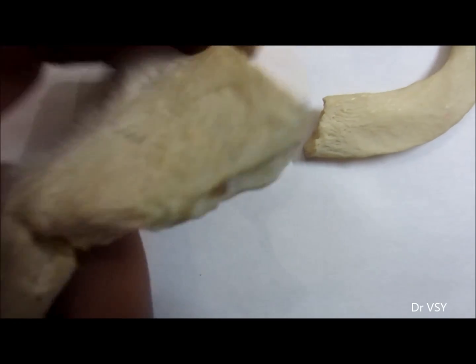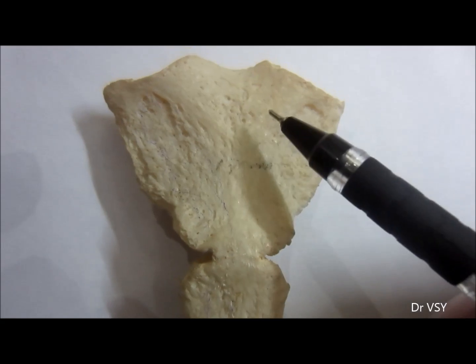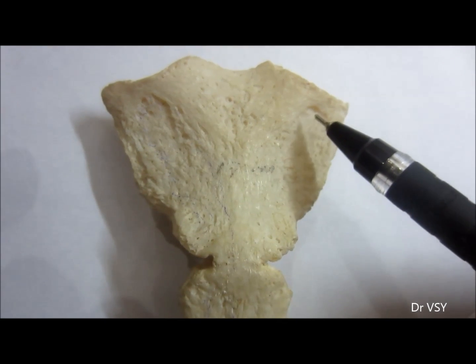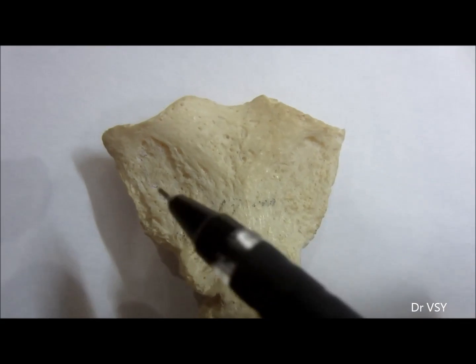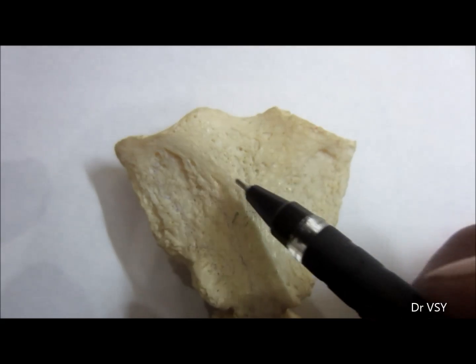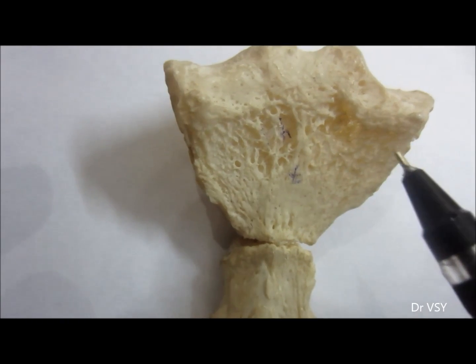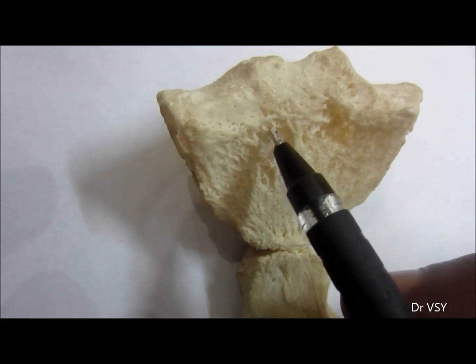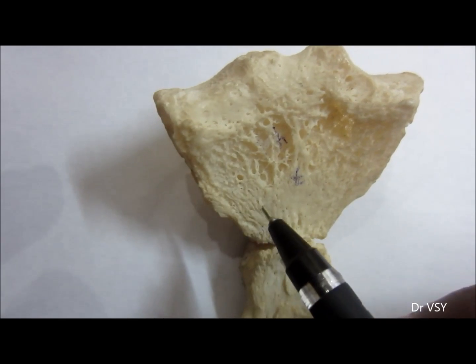Now come to the attachments on the manubrium. The anterior surface gives origin on either side to the pectoralis major muscle and sternocleidomastoid muscle. The posterior surface gives origin to the sternohyoid in the upper part and sternothyroid in the lower part.